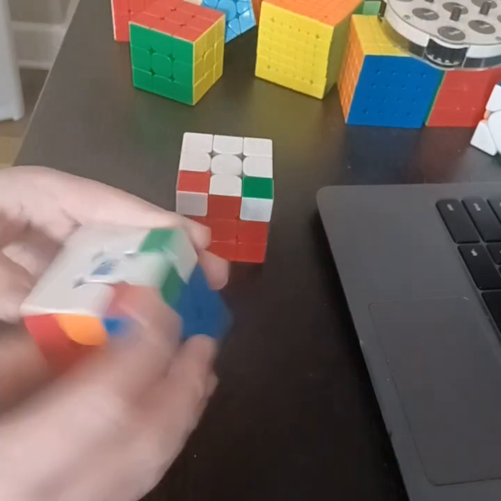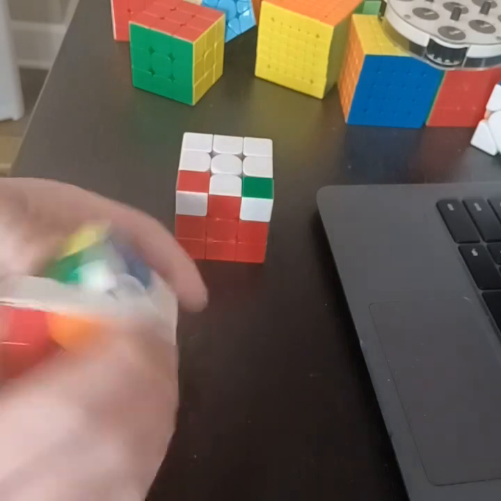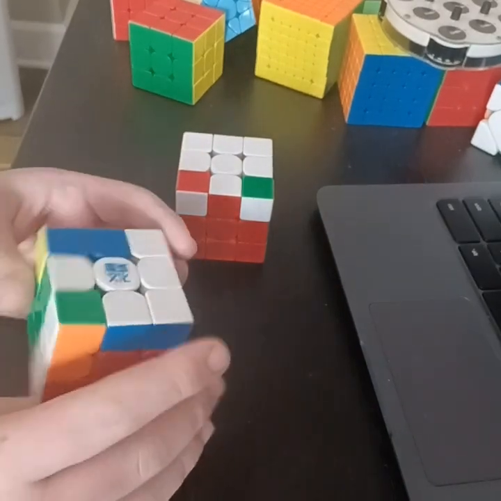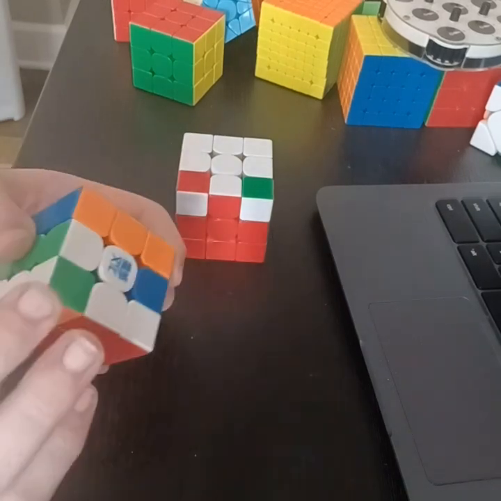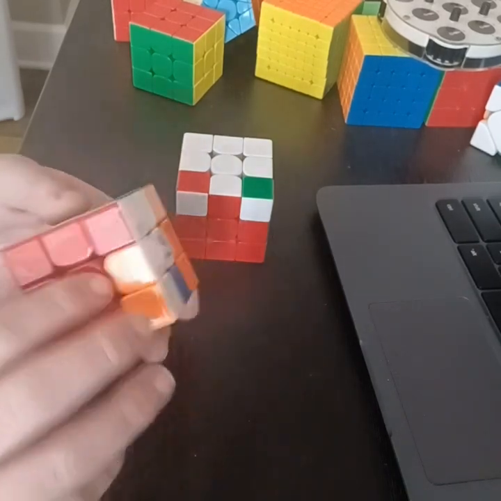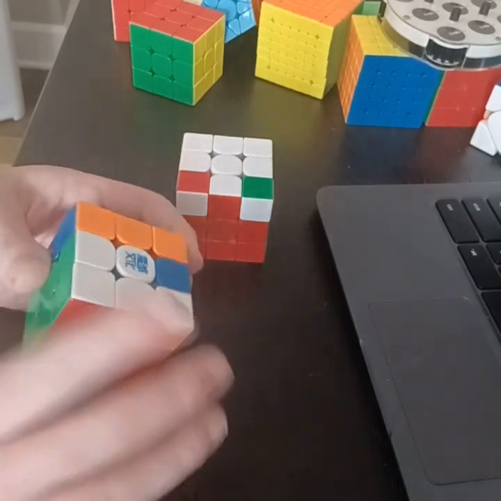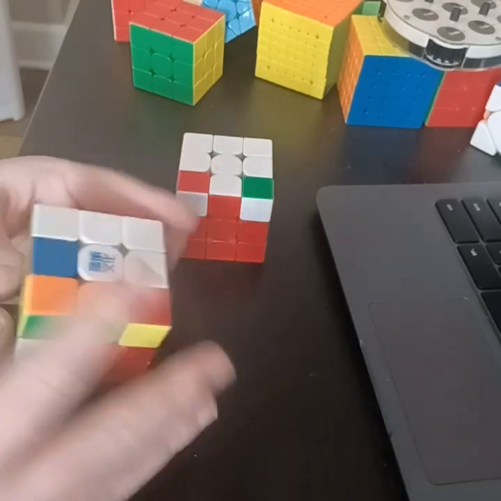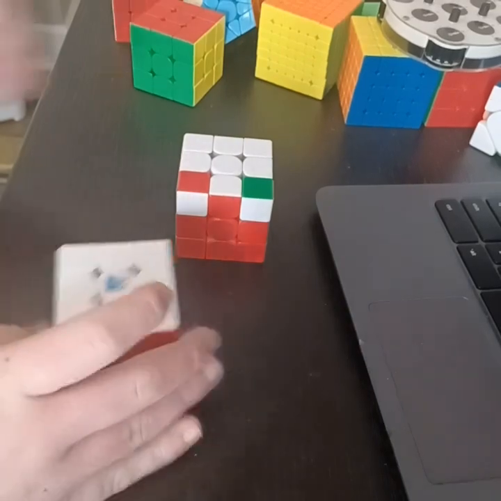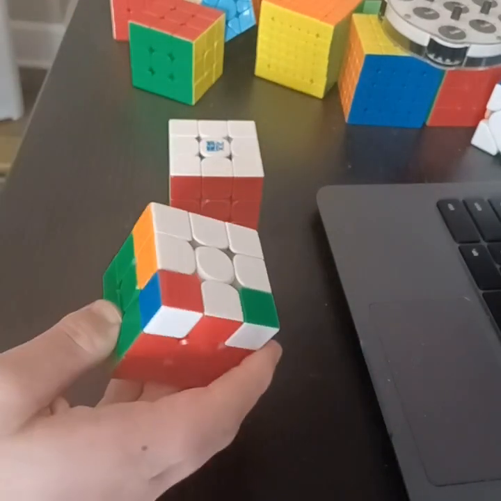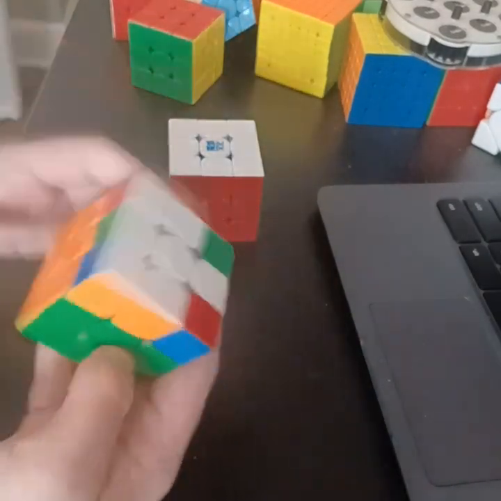So yeah, again, you do R2 R prime, except you don't finish this R prime. Then you insert the corner without inserting the edge. Then finish the R, do this F, and now this is this free pair, and you finish it off. So yeah. For this case, it's the same thing.